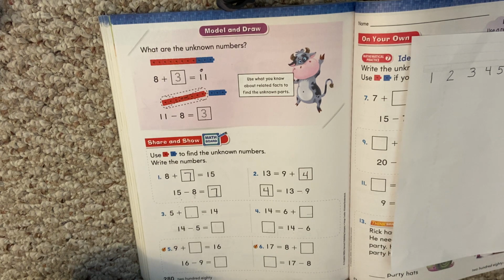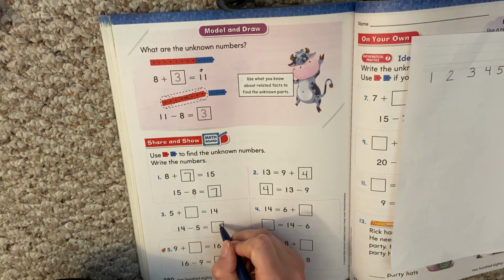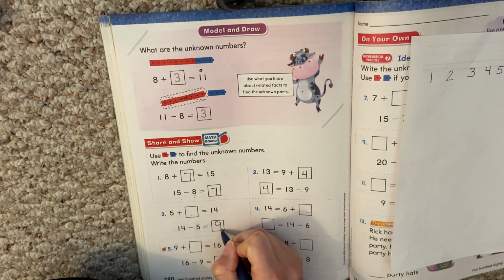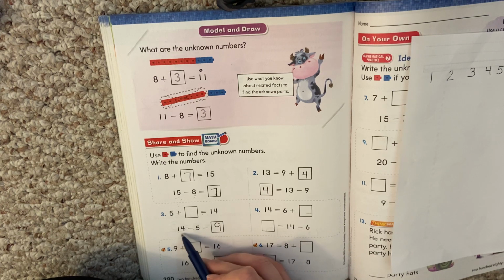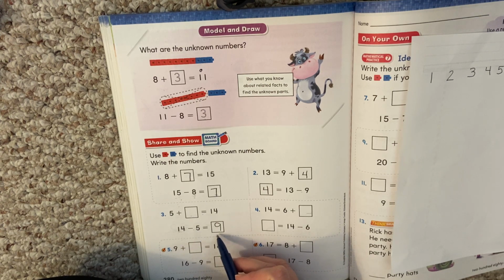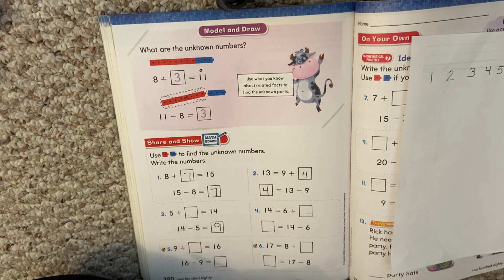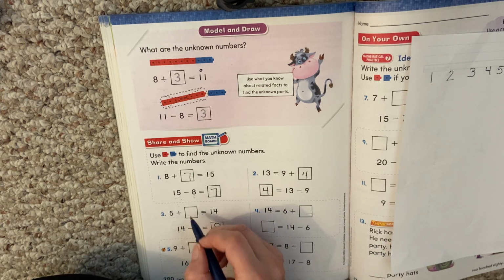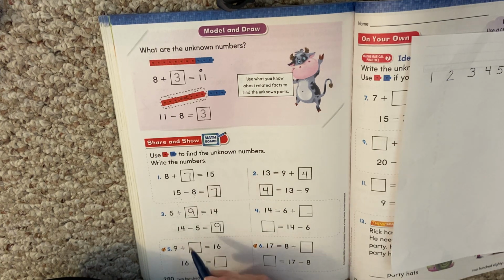Okay, you're hitting play. It's because you have an answer. 14 minus 5 equals 9. So that was the easier one to solve because that was a normal looking problem. Now 5 plus what equals 14? Well, what's our missing number? Our missing number is 9. Okay, 5 plus 9 equals 14. 14 minus 5 equals 9.